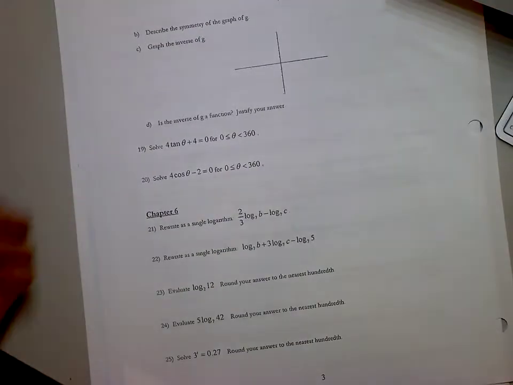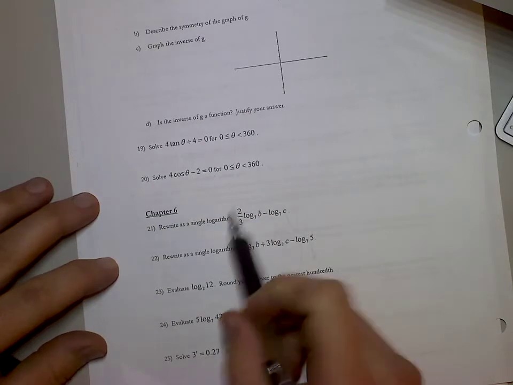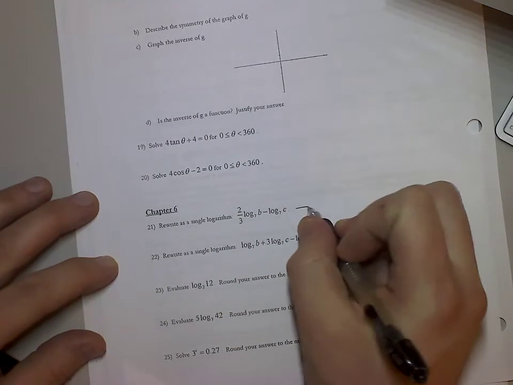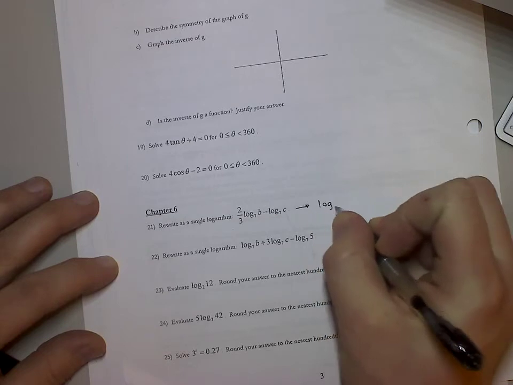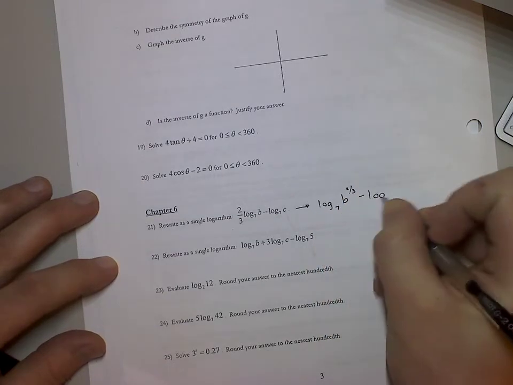In order to use the property that we talked about with the minus between them, with the subtraction, we have to take this 2/3 and put it up as an exponent. So this becomes log base 7 of b to the 2/3 power minus log base 7 of c.